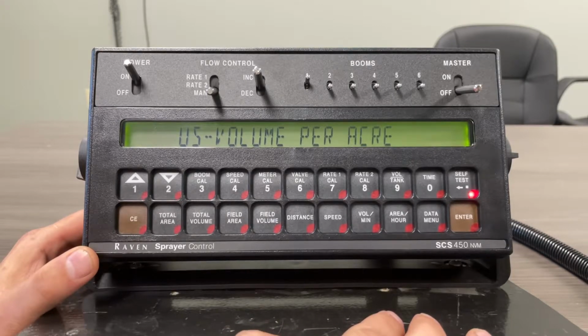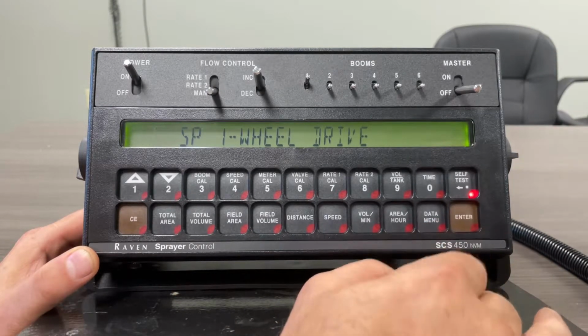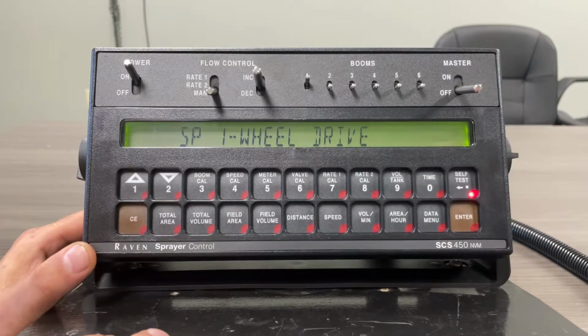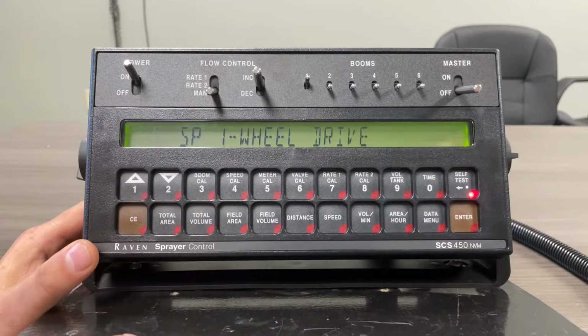And because we want to hold that as a setting, we're going to come over and use the enter button. And that's going to toggle us to our next subject that we need to address. So Woody, until you hit the enter, you can CE and toggle through that as much as you want. Absolutely. Yep.